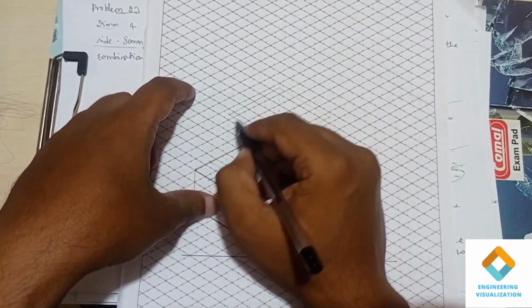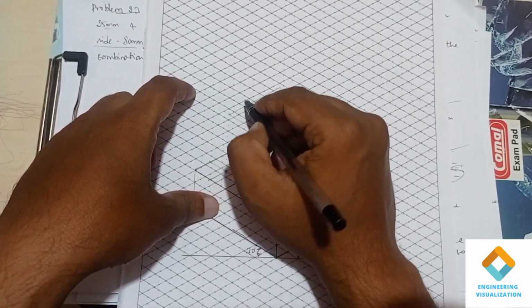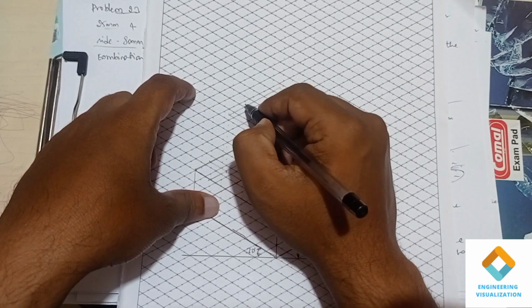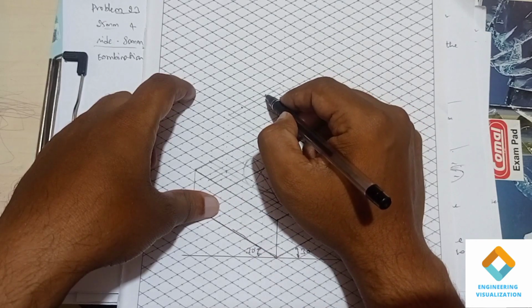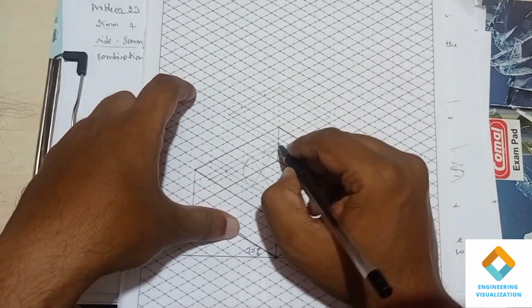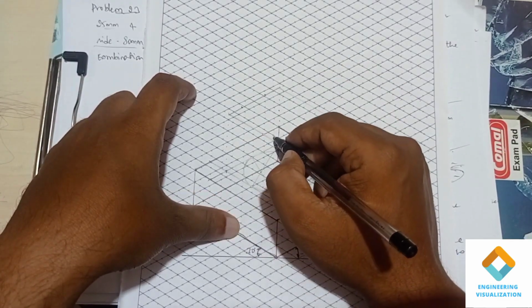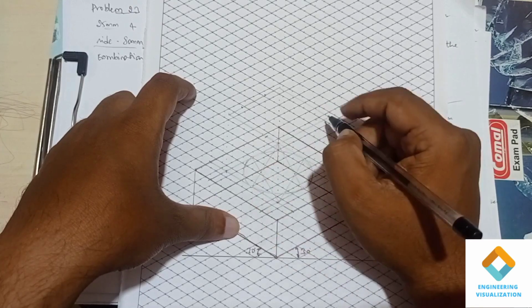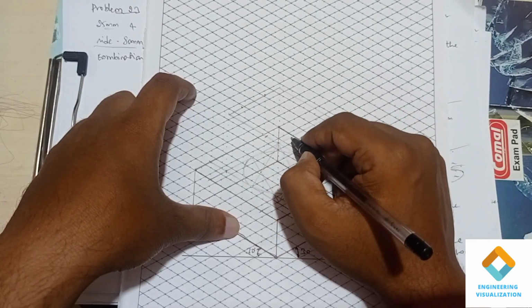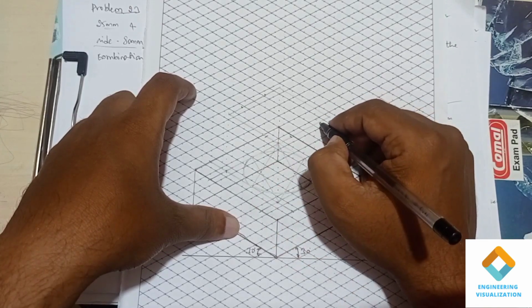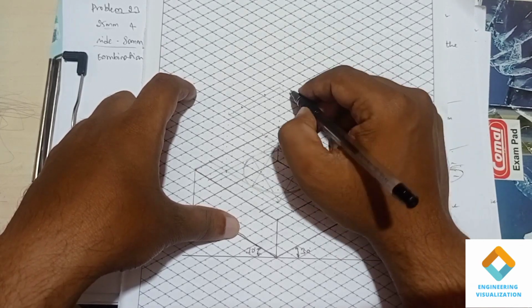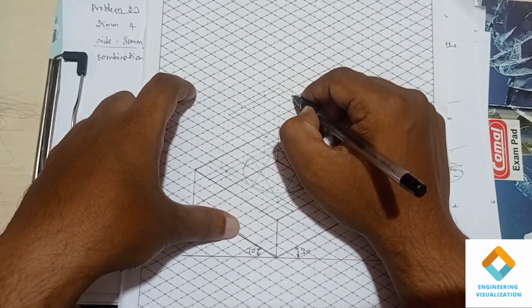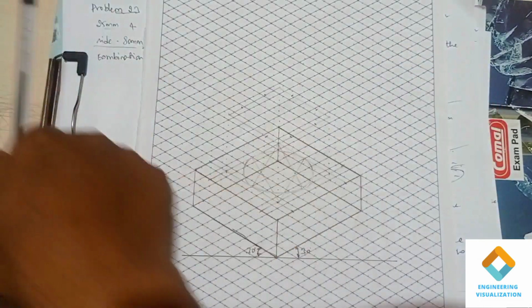In the same way here also 12.5 we have to mark. On this side also we have to mark 12.5. Here also on the top box 12.5, and here also 12.5.